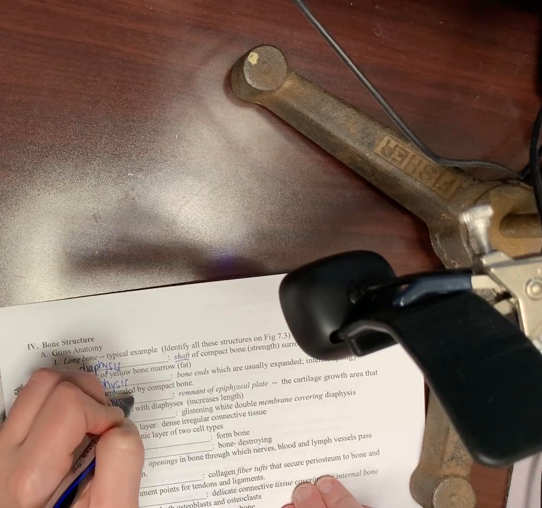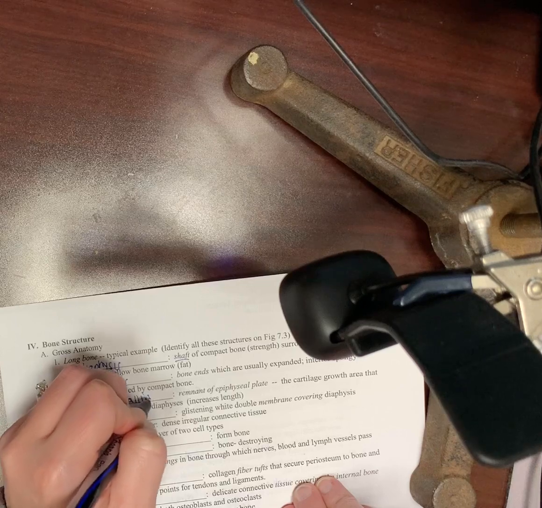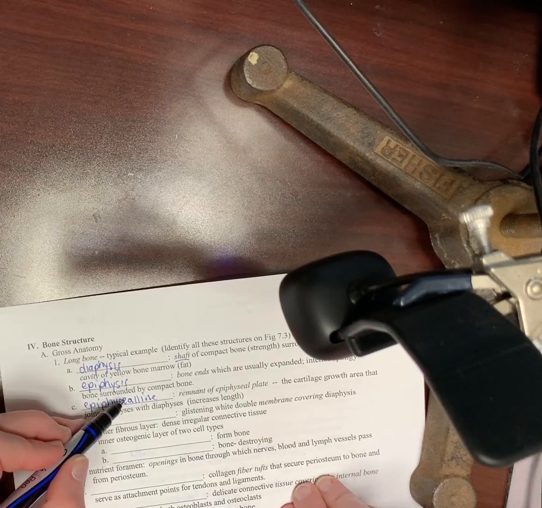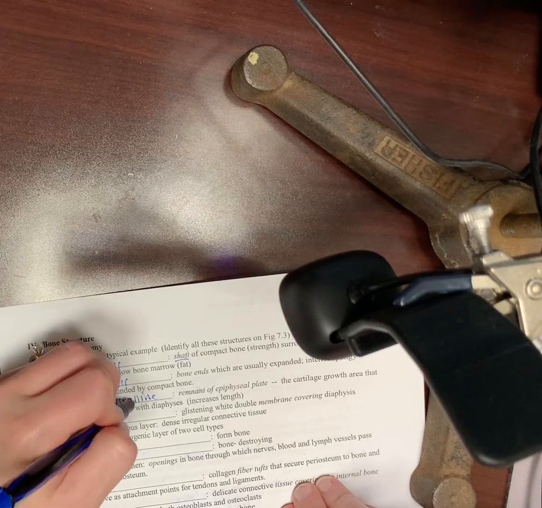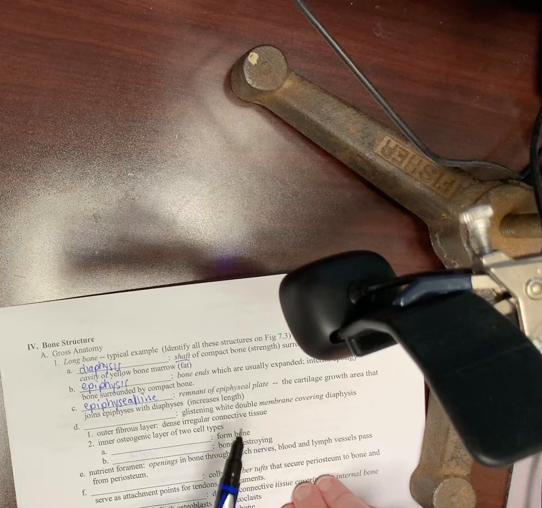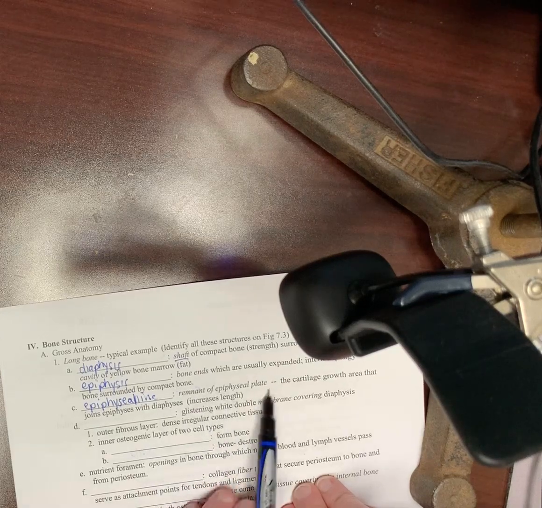epiphyseal line, L-I-N-E. Epiphyseal, E-P-I-P-H-Y-S-E-A-L, epiphyseal line. This is what it looks like in an adult, and that's going to be the remnant of this growth plate.